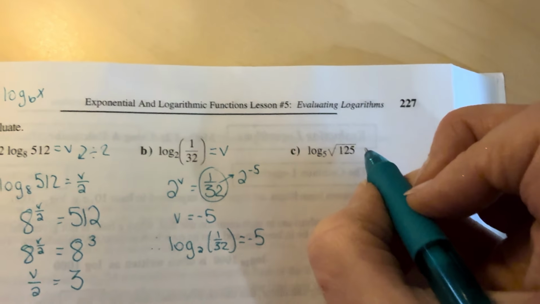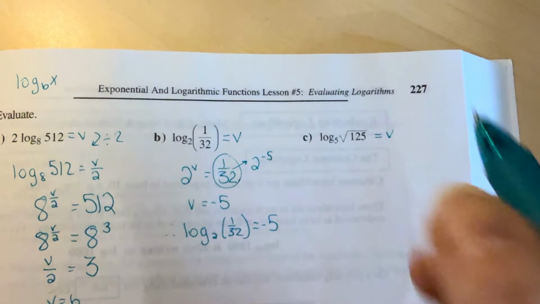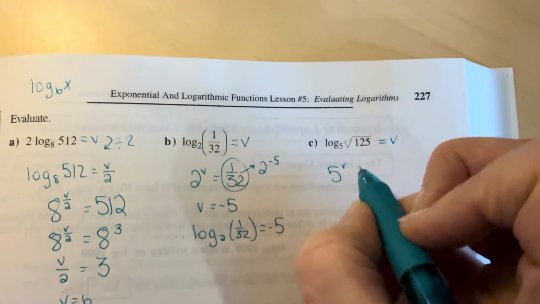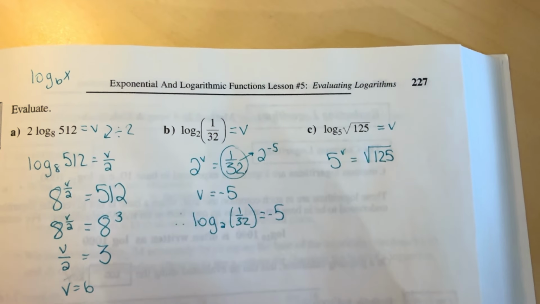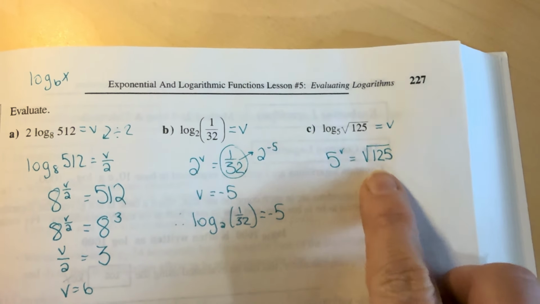Okay, set it equal to v. Write it as an exponential. So I know that 125 is 5 cubed.